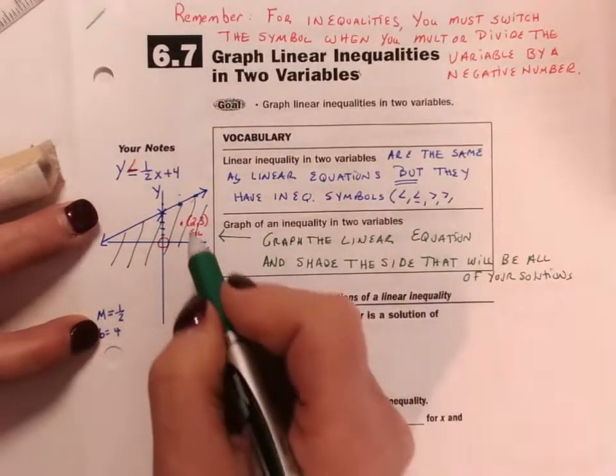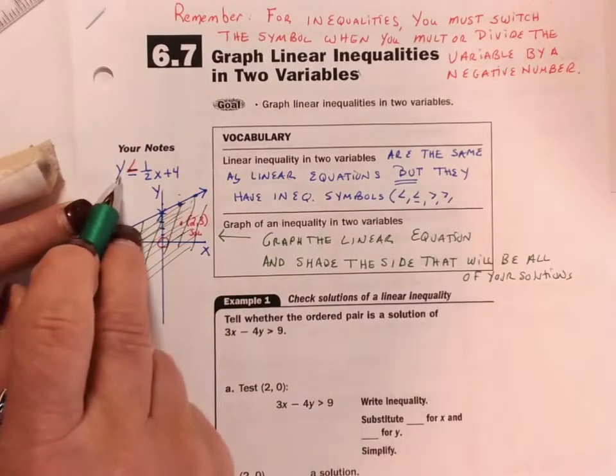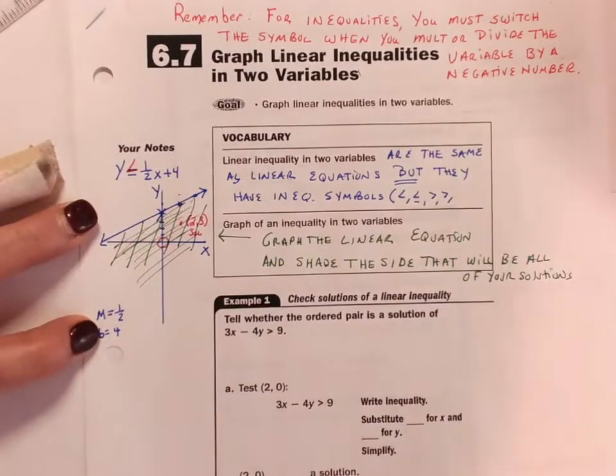So in this example, everything that is below this line are solutions to this inequality.